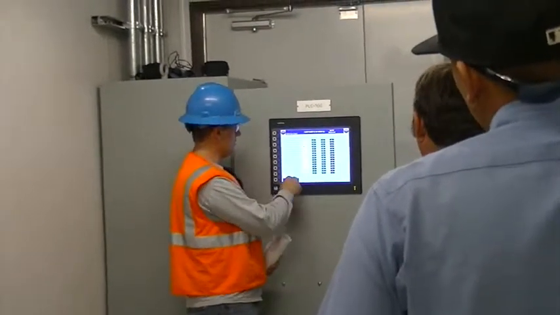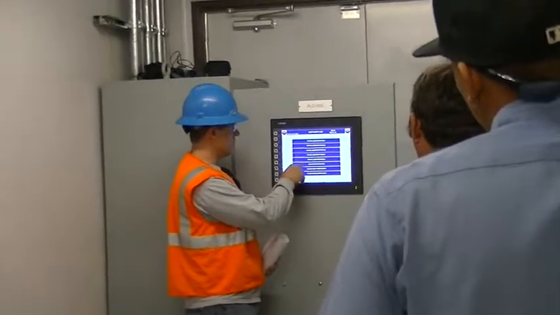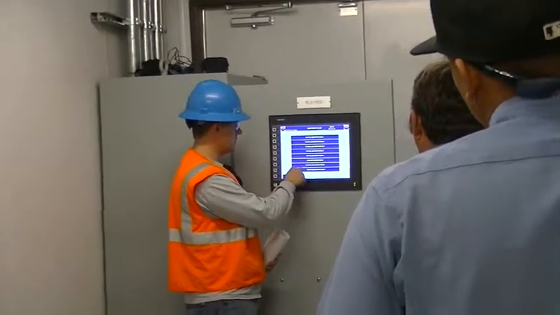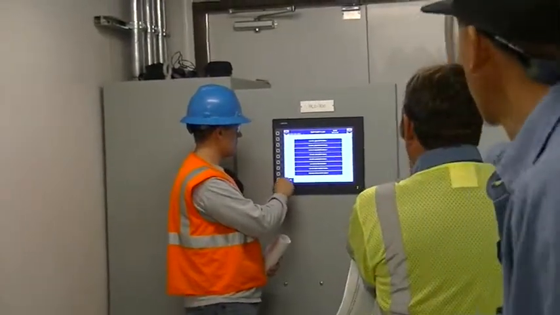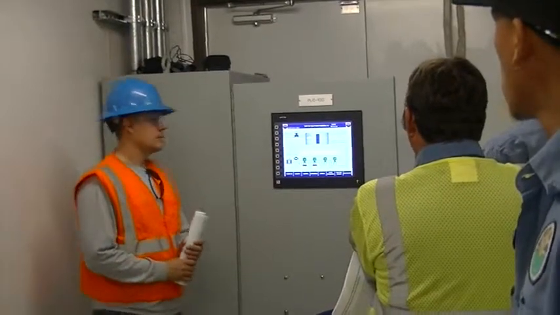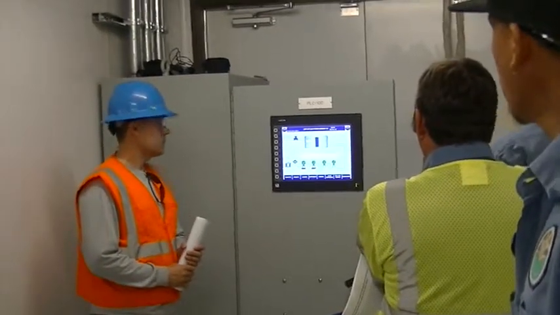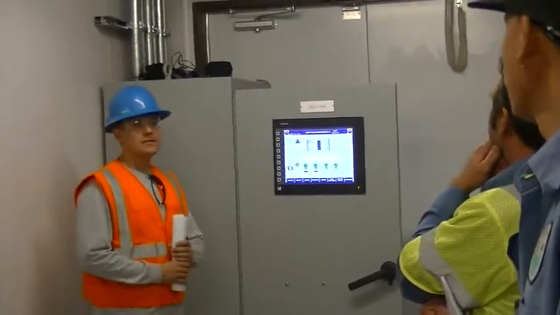So that goes through your different cards that have all the inputs and outputs on them. Any other questions, comments?